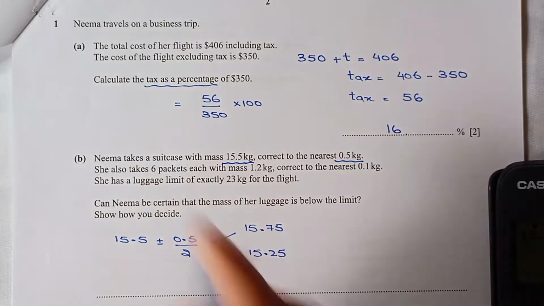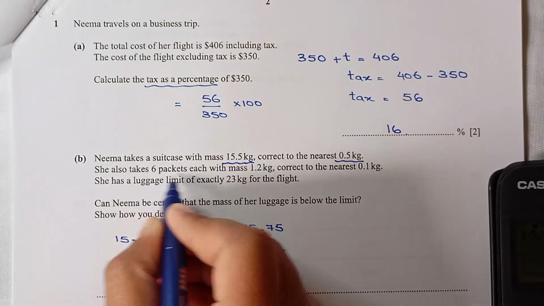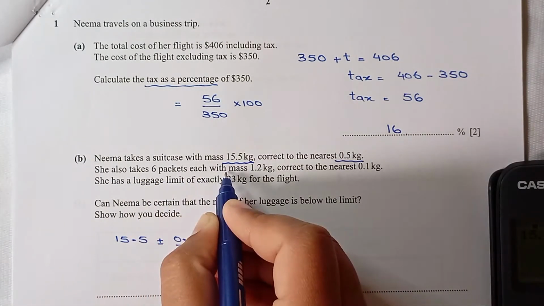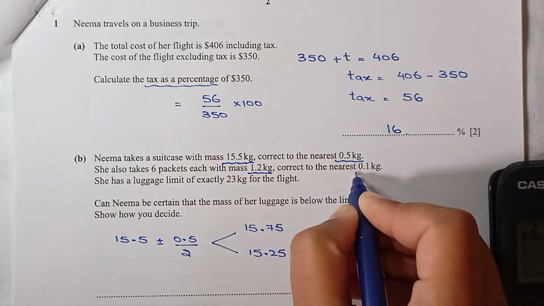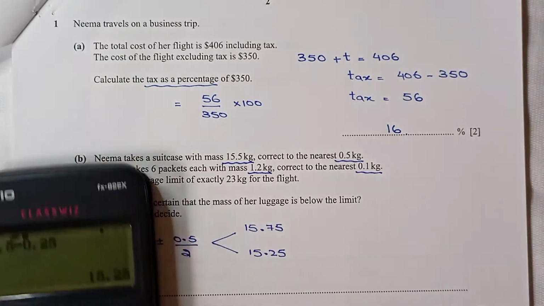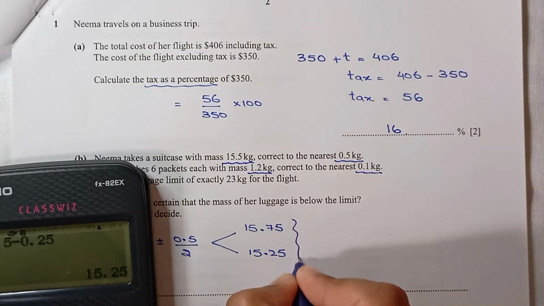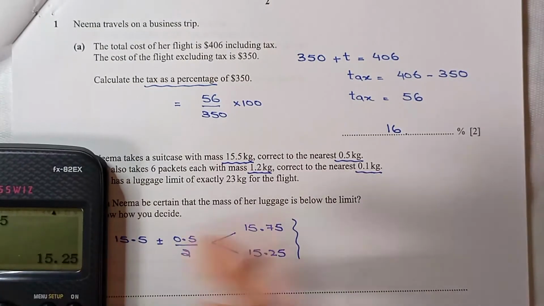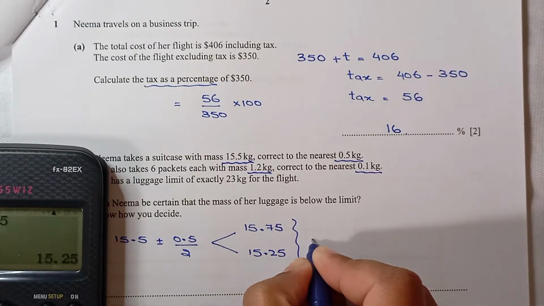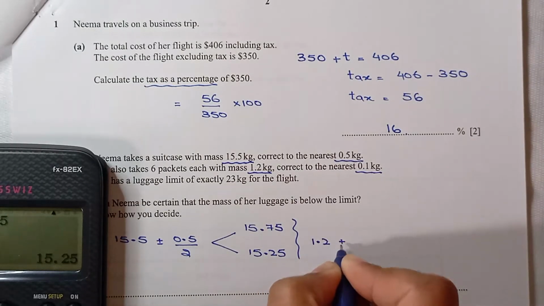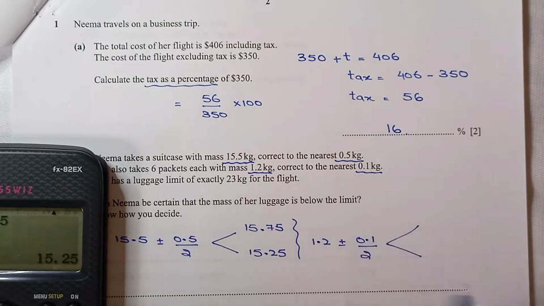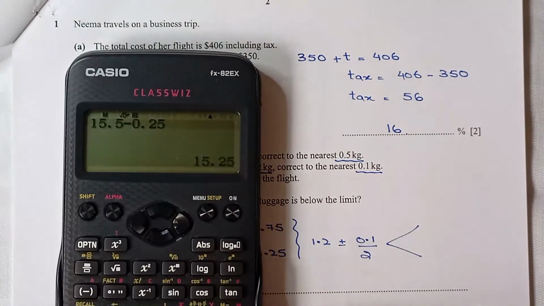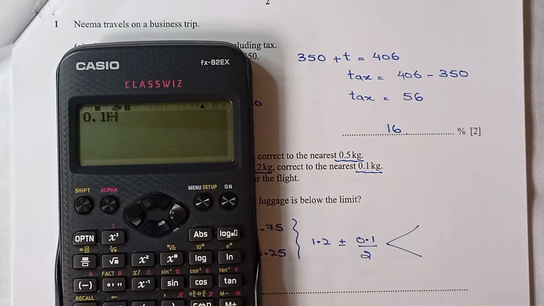Right. She also takes 6 packets each with a mass 1.2 kilograms correct to the nearest 0.1 kilograms. So we need to find the upper and lower bound for the mass of each packet, that is 1.2 plus minus 0.1 divided by 2. So 0.1 divided by 2 is 0.05.